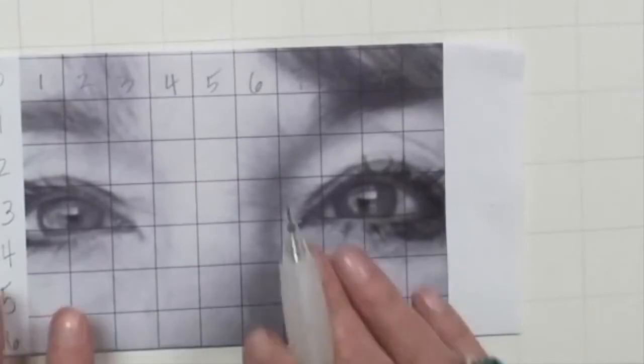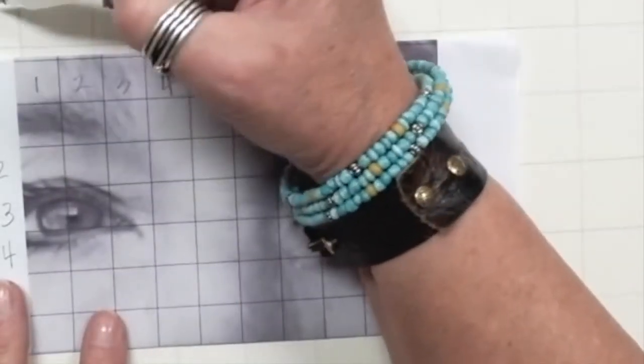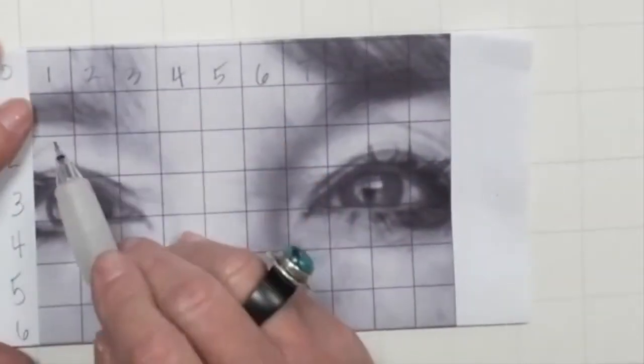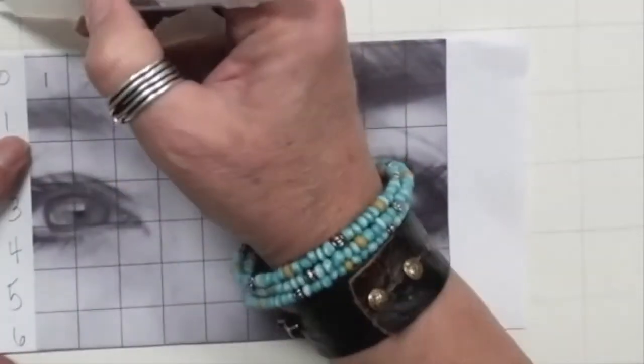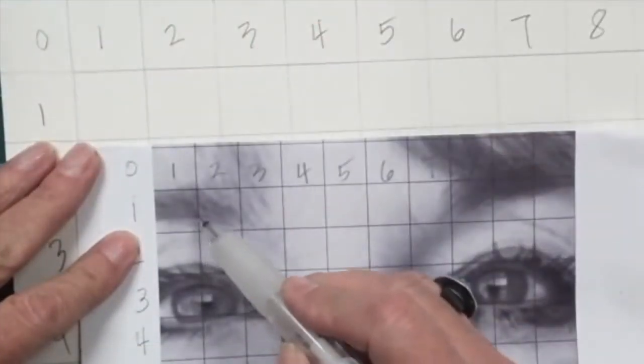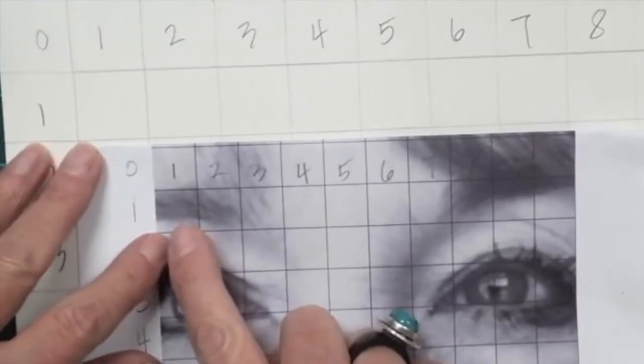So I'm going to start, and so here I am at 1, 1, which is right here. And all I want to draw right now is what's in this little square right here, and I'm going to put it here. As I look at this space, I notice that it's darker up here, and if I divide this space, it is about maybe 1/3 of the way up this square.